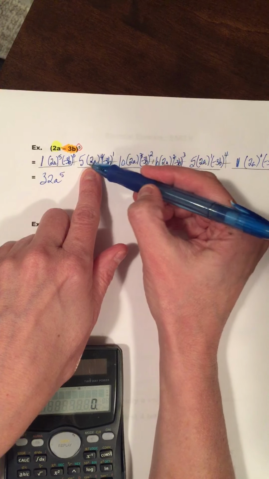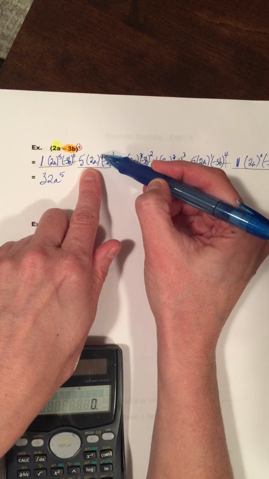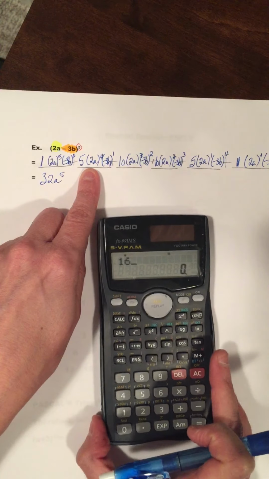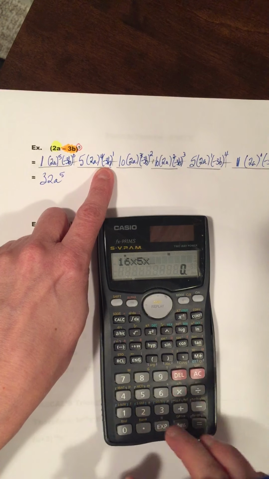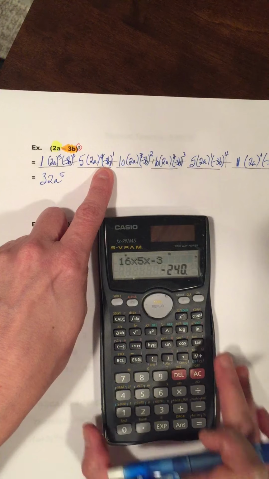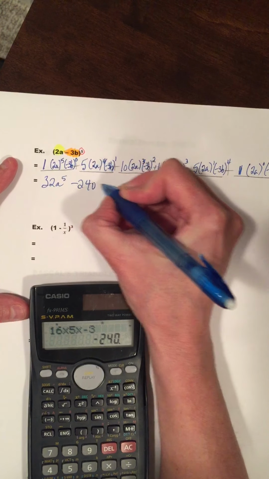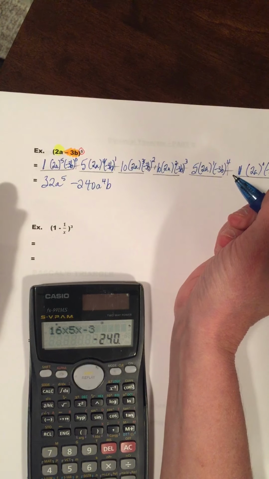Okay, you might need your calculator for the next one. 2a to the 4, that means 2 to the 4. 2 to the 4 is 16 times 5 times negative 3. Negative 240, a to the 4, b to the 1.